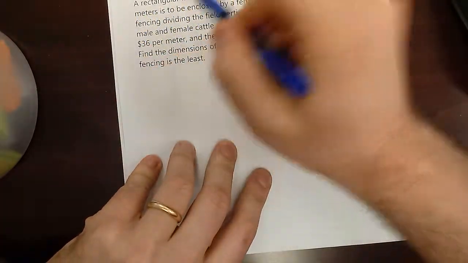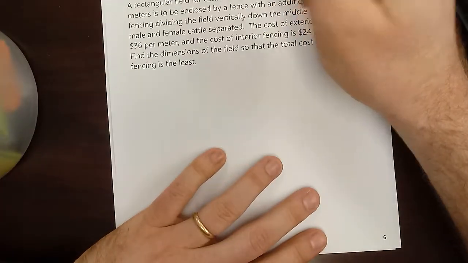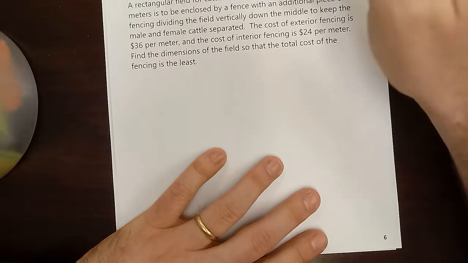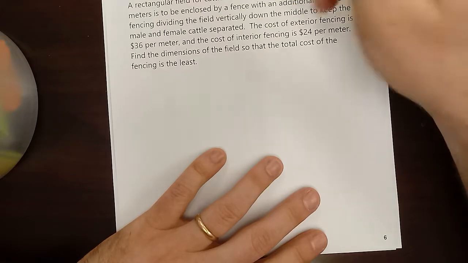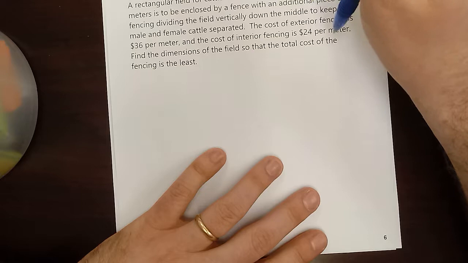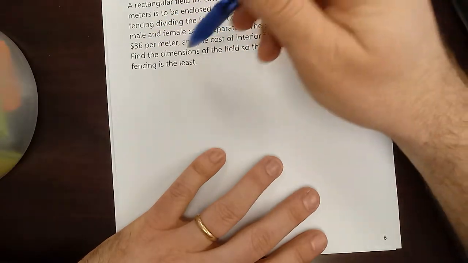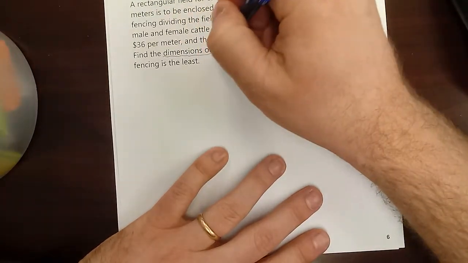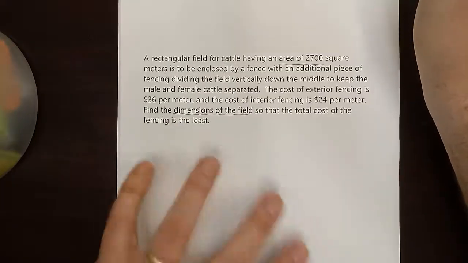So it says a rectangular field for cattle having an area of 2,700 square meters is to be enclosed by a fence with an additional piece of fencing dividing the field vertically down the middle to keep the male and female cattle separated. The cost of exterior fencing is $36 per meter, and the cost of interior fencing is $24 per meter. Find the dimensions of the field so the total cost of the fencing is the least. Dimensions of the field. Okay, well, we know the area is 2,700.